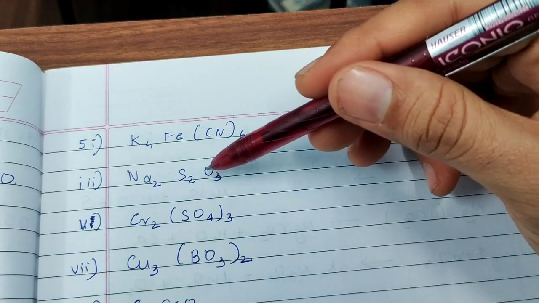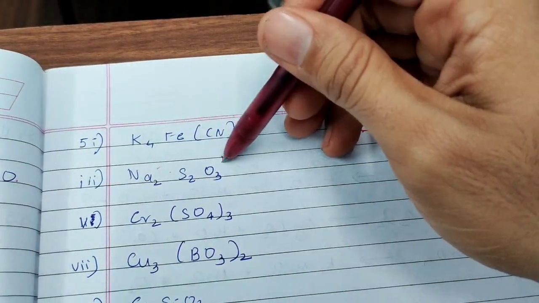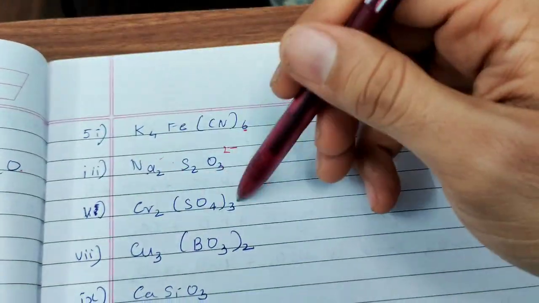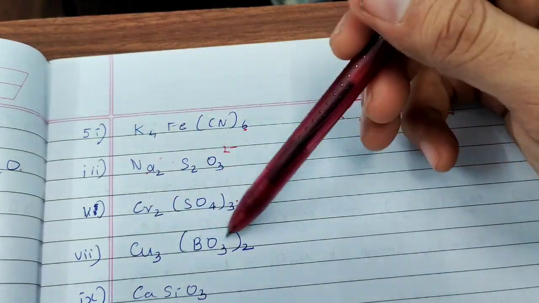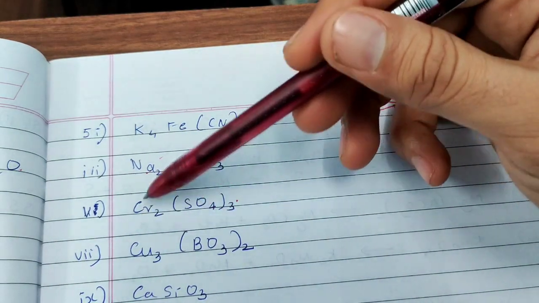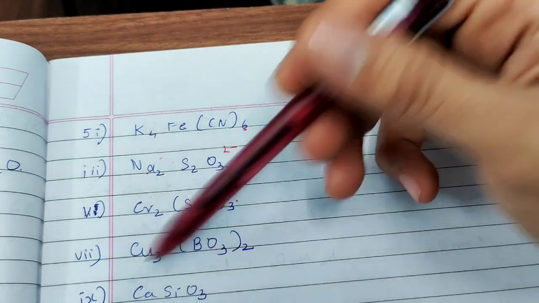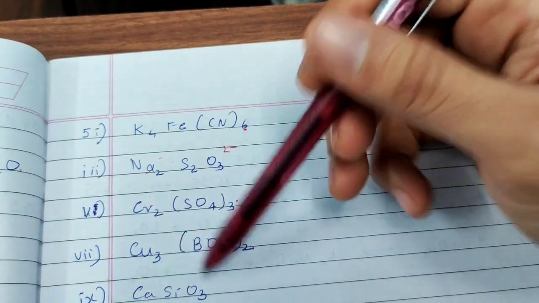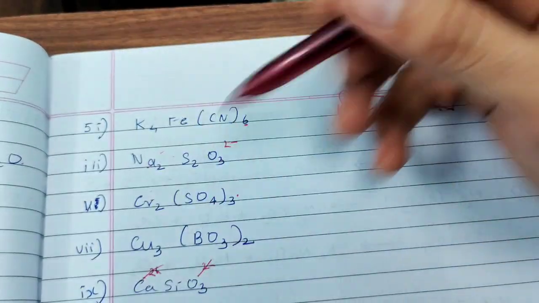Similarly, sodium thiosulfate. This was a 2 minus which came down here. Chromium sulfate. This was 3 plus and this was 2 minus. So crisscross. Cupric borate or copper 2 borate. Copper has a variable valency. It can be plus 1 as well as plus 2. So be careful about that. 2 comes here and 3 minus comes here. Calcium silicate. 2 plus and 2 minus. Cut. Whenever you can reduce it, you should.